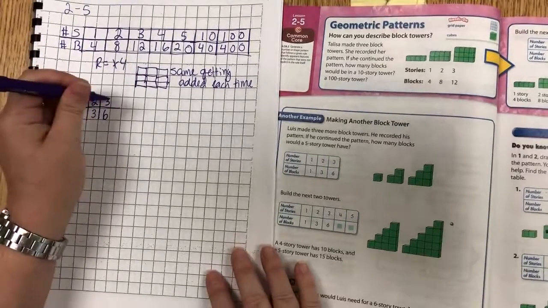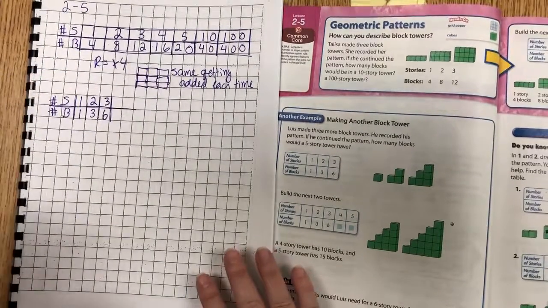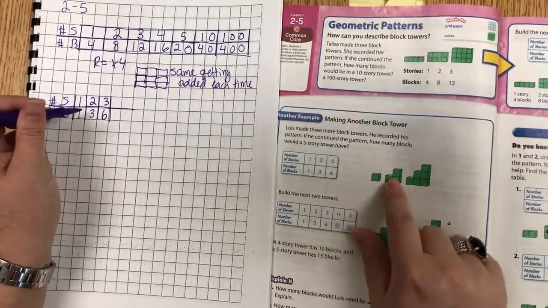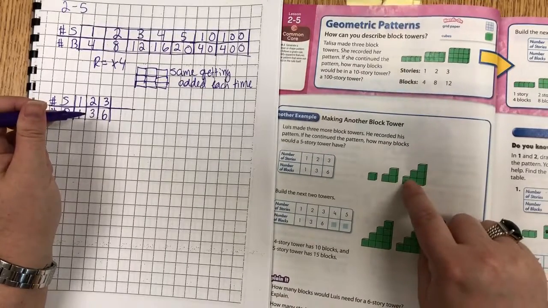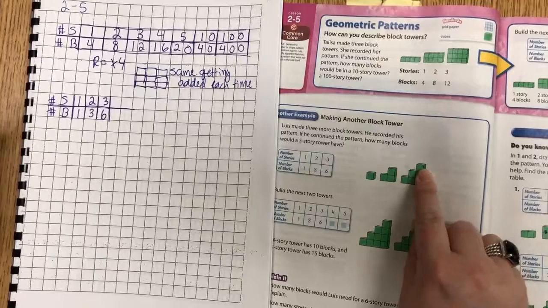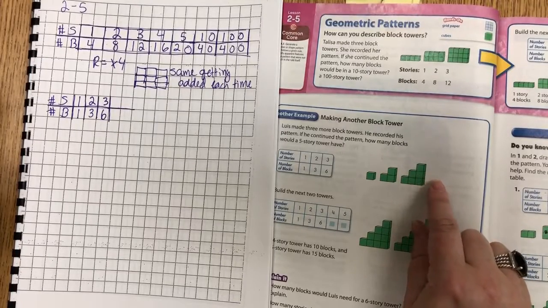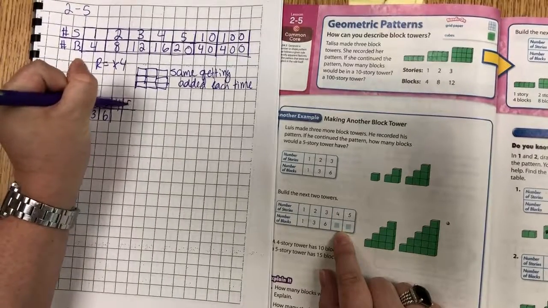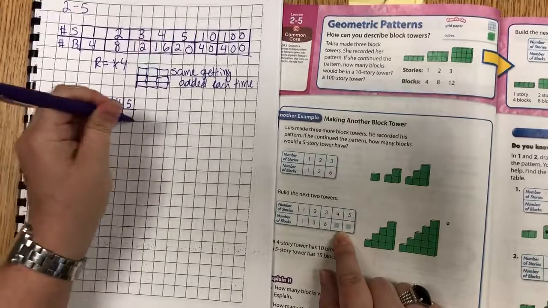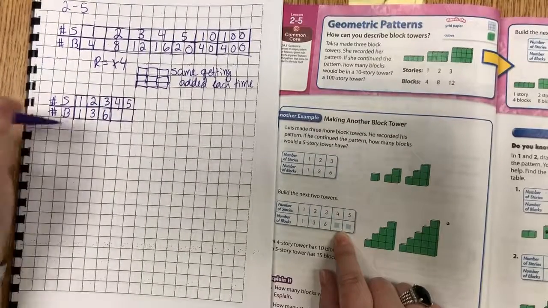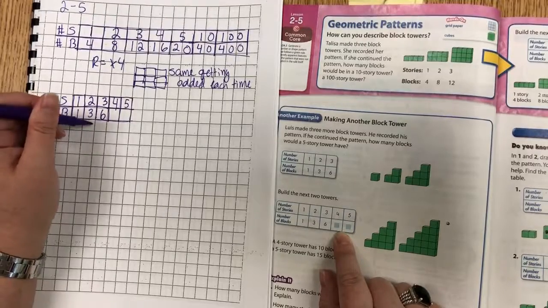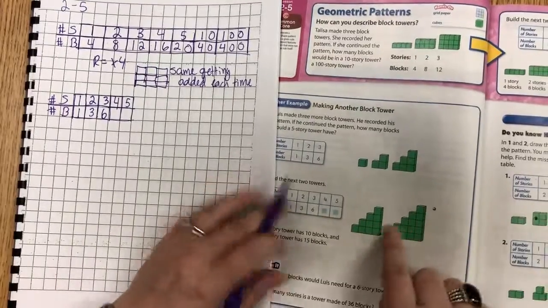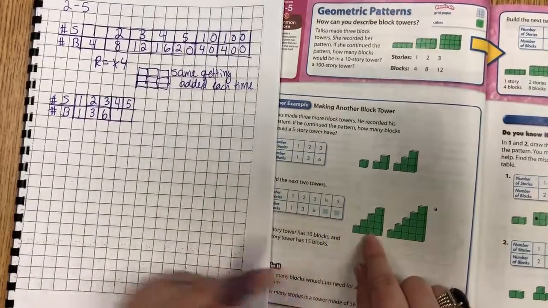So if I were to keep going, what am I noticing is happening here? What is the pattern? I started with 1, and then I added 2, and then I added 3. So I might be seeing a pattern here. It wants me to figure out what's going to be in 4 and what's going to be in 5. Could I possibly say that my rule is +2, +3, +4, +5? Maybe I should check it out first just to be sure, especially if it's giving me these blocks here.